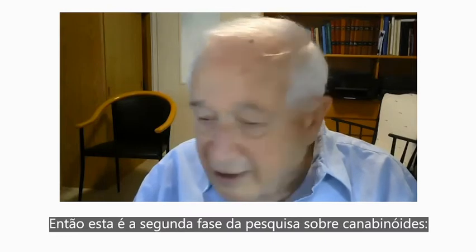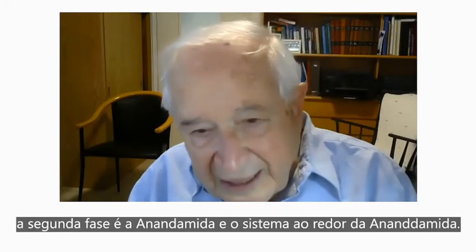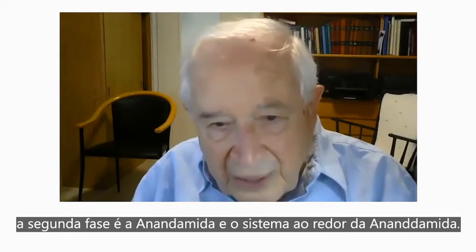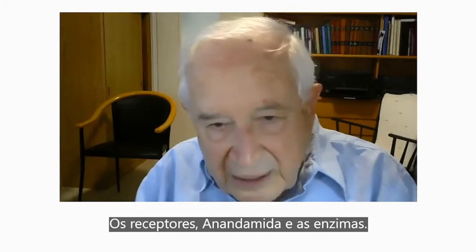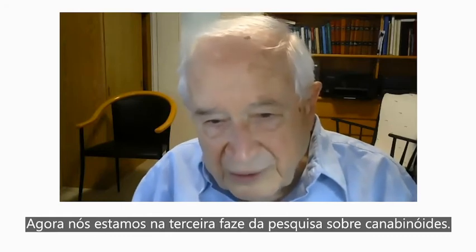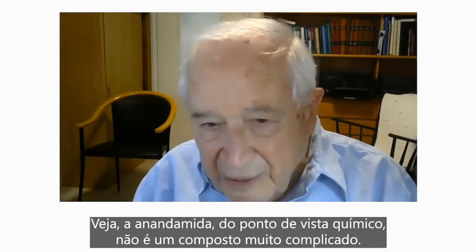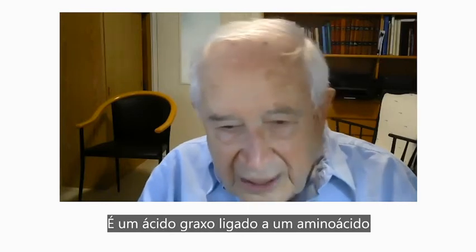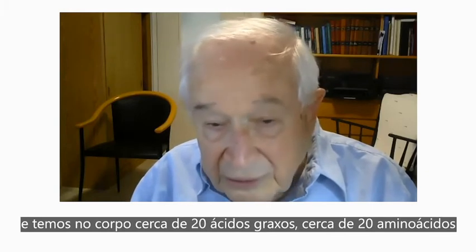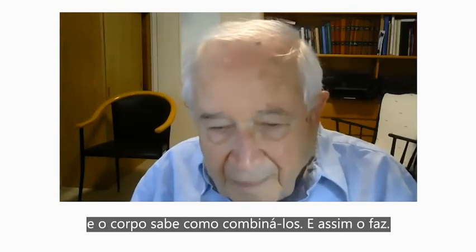So this is the second phase of cannabinoid research. The first phase is the plant cannabinoids. The second phase is anandamide and the compounds and the system around anandamide, the receptors, anandamide, the enzymes. Now, we are in the third phase of cannabinoid research. See, anandamide from a chemical point of view is not a very complicated compound. It is a fatty acid bound to an amino acid. And we have in the body about 20 fatty acids, about 20 amino acids, and the body knows how to put them together. And it does.